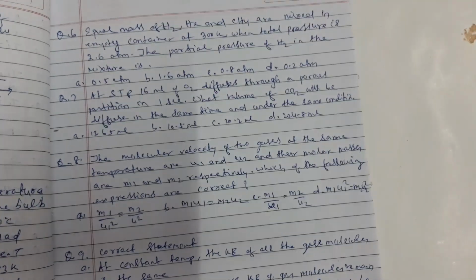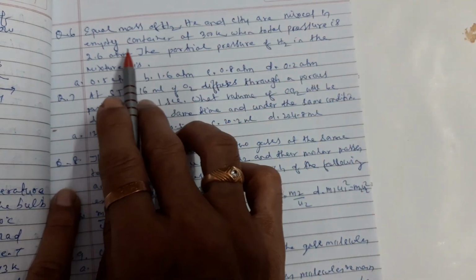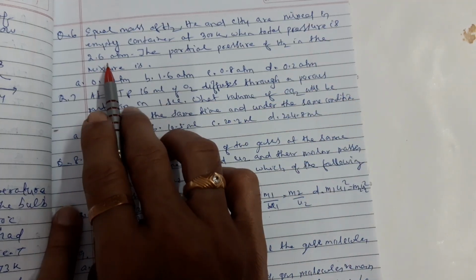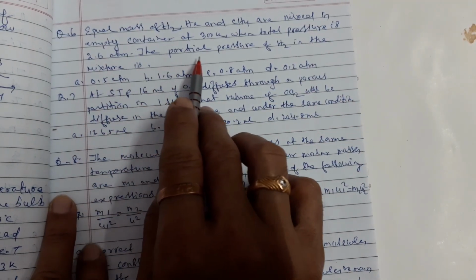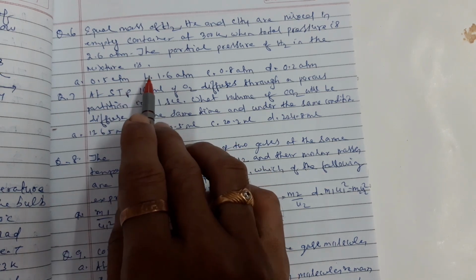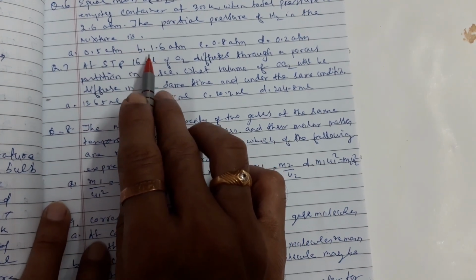Next question: equal mass of hydrogen, helium and methane are mixed in an empty container at 300 Kelvin. When total pressure is 2.6 atmosphere, the partial pressure of hydrogen in the mixture is how much? So question number 4 is repeated here. Okay, so choice B is the correct answer.